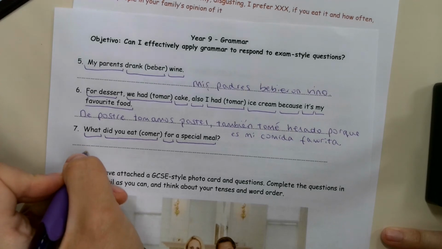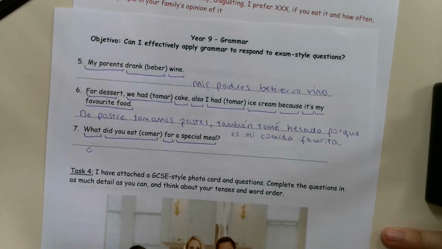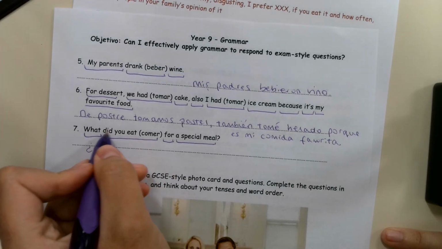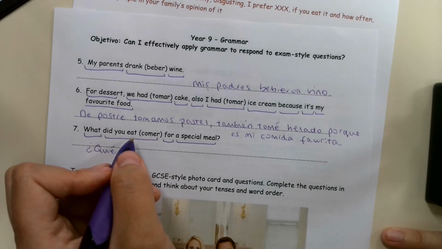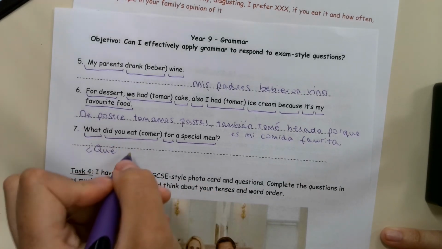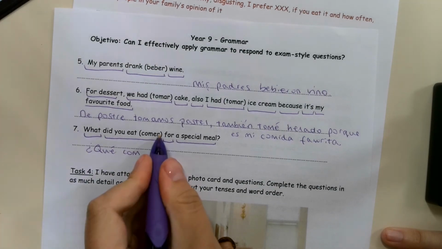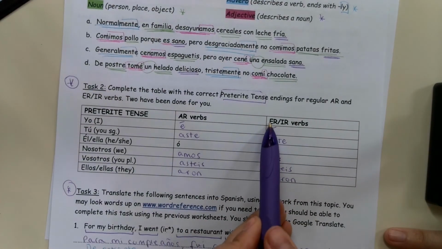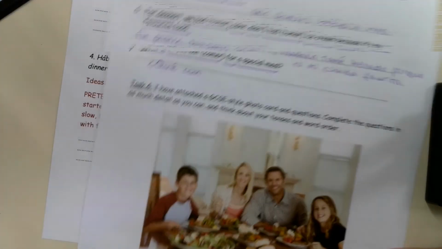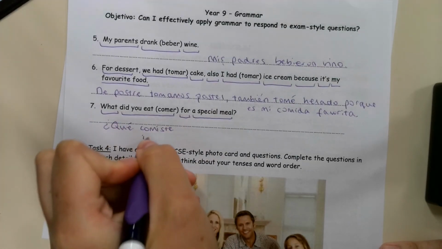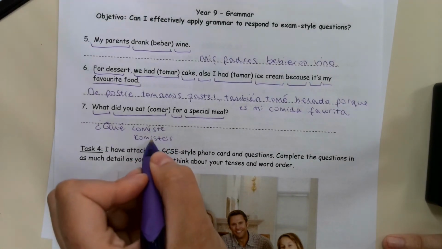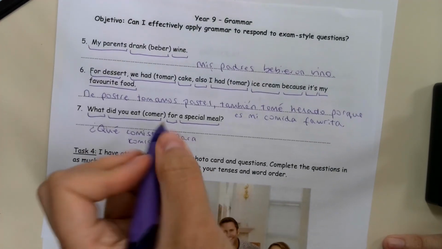And our last one, what did you eat for a special meal? Okay, so we know first of all we need an upside down question mark because it's Spanish. What is qué? Did you eat? Now the word did or do doesn't exist in Spanish, so we just say what you ate for a special meal. Now I don't mind if you use the singular or the plural. So we need to take off our ER to get com, and then we've got an ER verb here, so it's either going to be comiste or comisteis. I don't mind which of those you have. So what did you eat para a special meal?